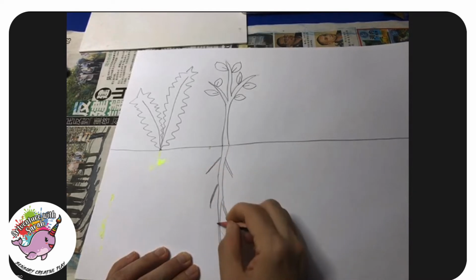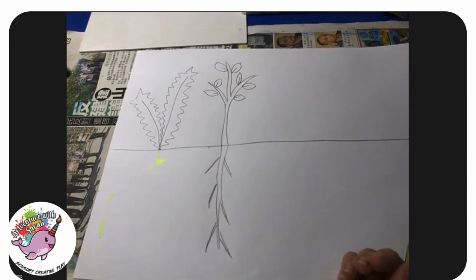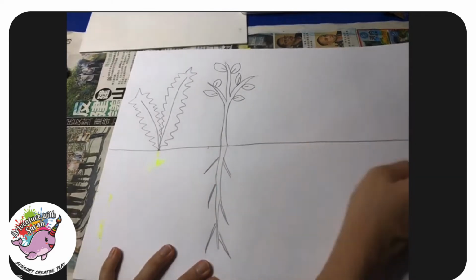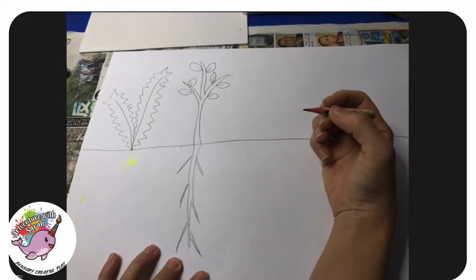How many potatoes am I going to draw? Okay, all the way down. All right. So this is my potato. Next, I will move my paper around here. I will draw a beetroot.